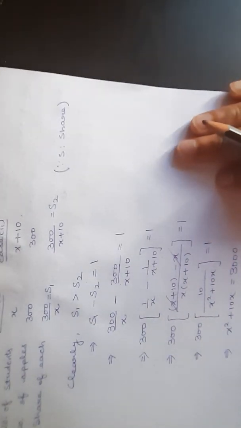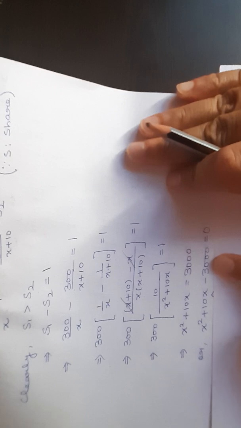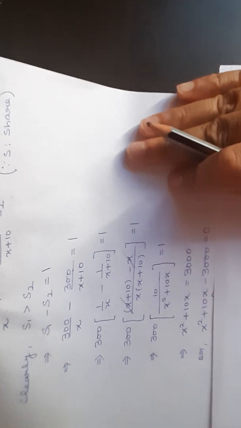When you open the bracket, these two will get cancelled. So 300 into 10 upon x square plus 10x. So x square plus 10x, when you cross multiply, it will be 3000. Bring it here. अब एक चीज़ ध्यान रखनी है बेटा. 3000 you have to factorize to get 10, right? In one question there was 5. I told you get 5 somehow. Here it is 10. So I will say factorize 3000 in a way that you get 10 somehow, right?